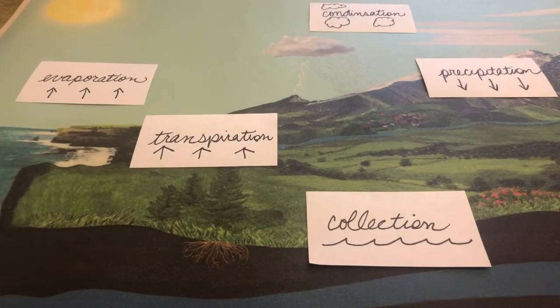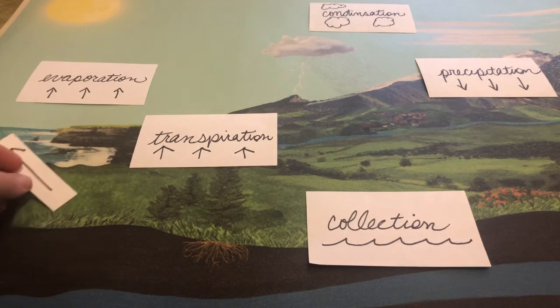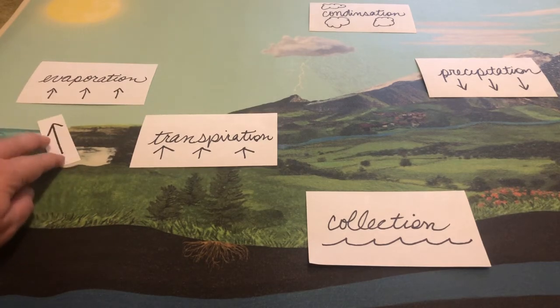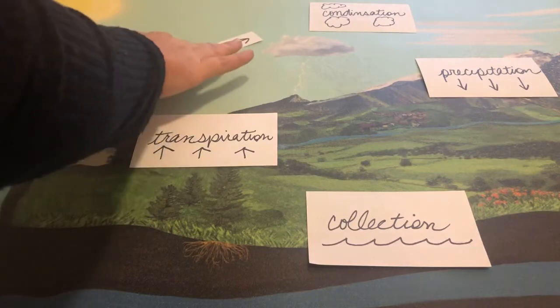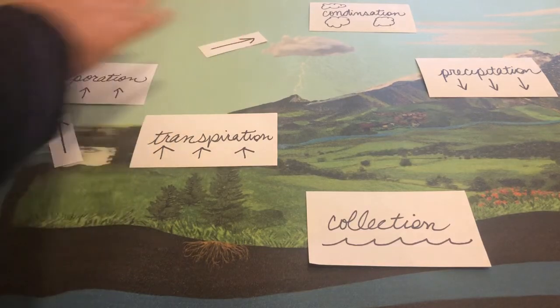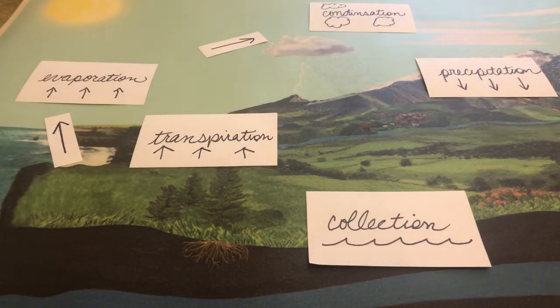So here is a look at our labeled water cycle map, and I decided to cut out some arrows to show the direction of the flow of the cycle. So we began with evaporation. As the water evaporates, it begins to condense, goes through condensation as it becomes clouds.